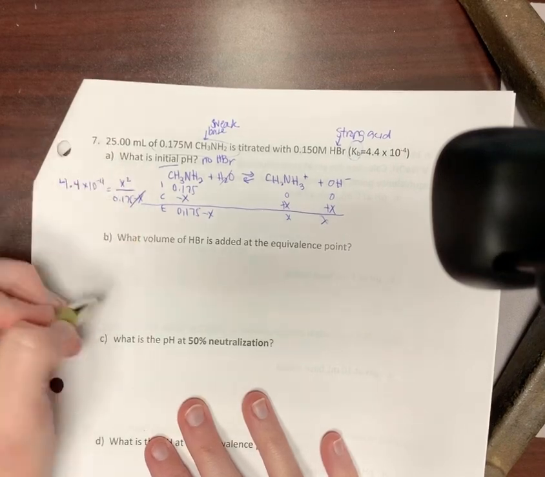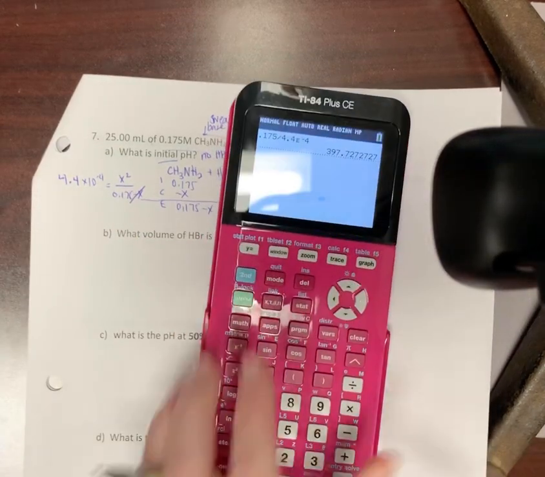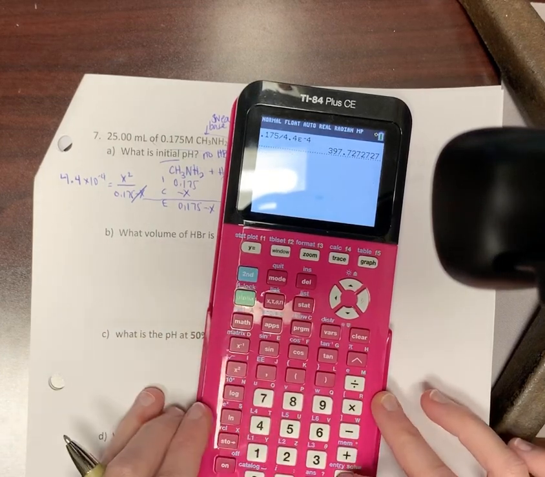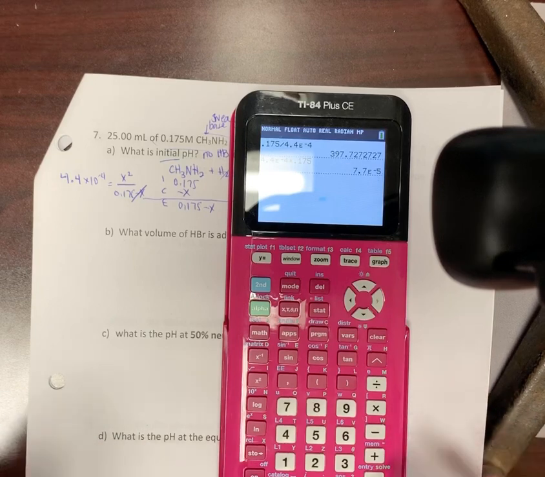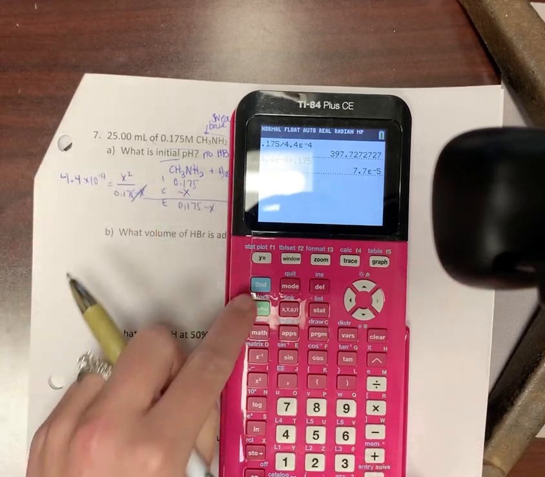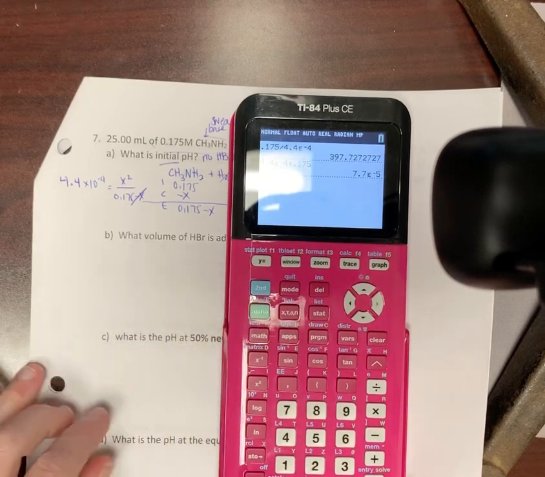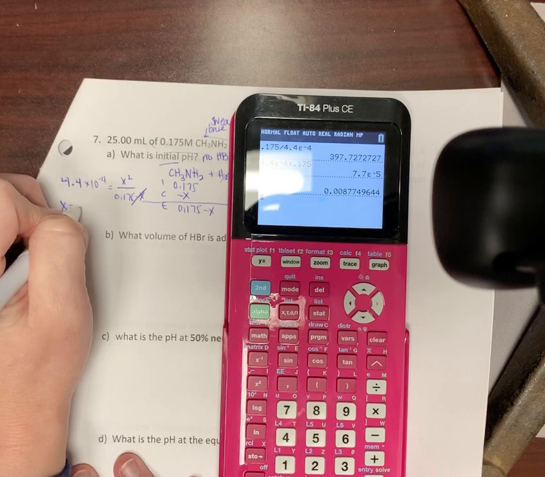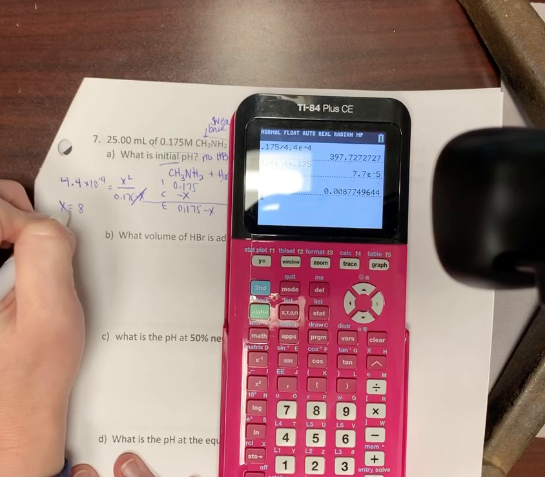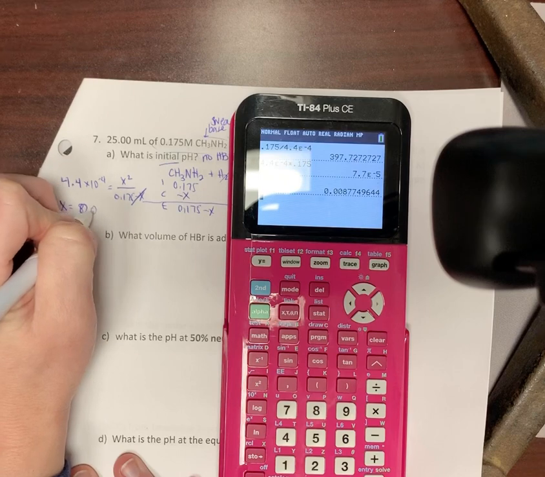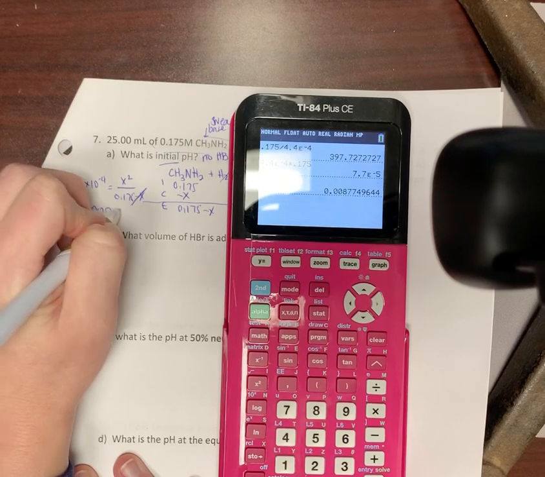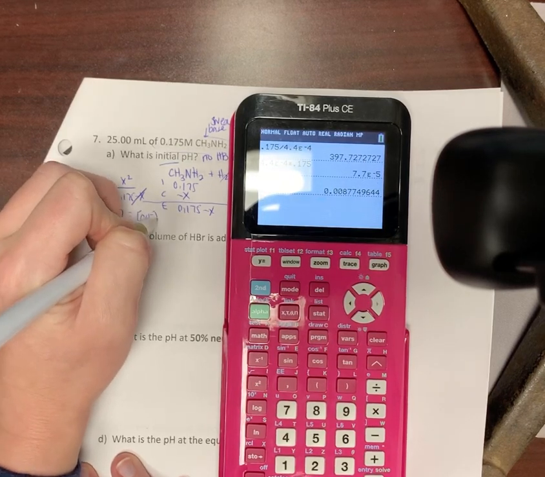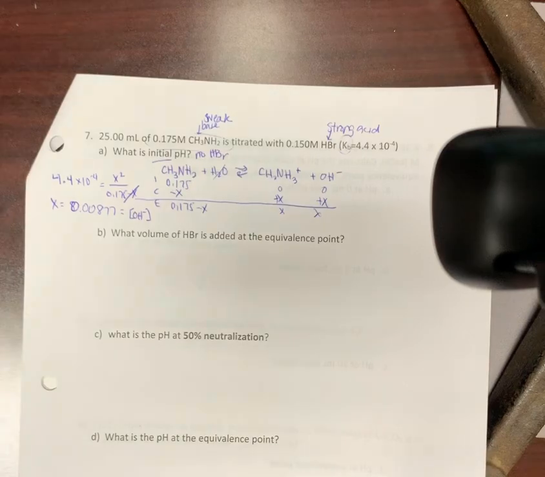That's helpful. All right, so let's take 4.4 times 10 to the negative 4 times 0.175. That's 7.7 times 10 to the negative 5. Let's take the square root. So here we get x equals 0.00877, roundabout. And that equals our concentration of OH minus, because this is a base.